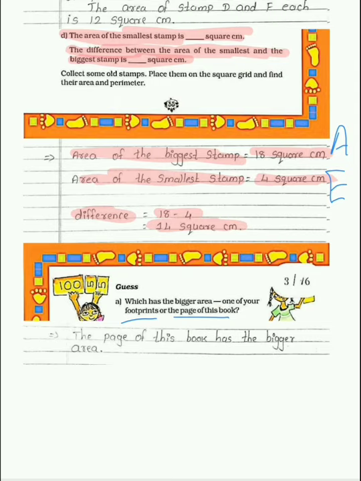Will your footprint cover the full page? No, it will not cover the full page, as your footprint has a smaller area than the book. So the page of this book has the bigger area.